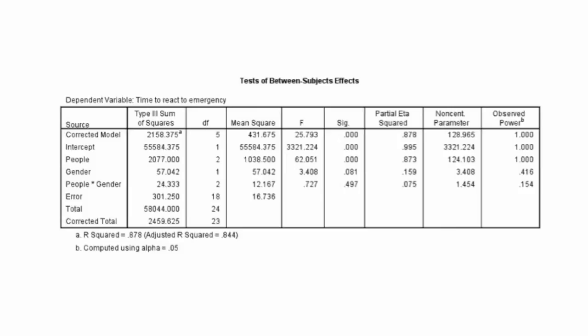So let's look at the people row. The people row indicates that there's a significant main effect for number of people. The sig value is 0.000, which is below our alpha level of 0.05. Hence, we have a main effect of people. Let's look at the gender row. So the gender row indicates that there's a non-significant main effect of gender. The sig value is 0.081, which is above 0.05.